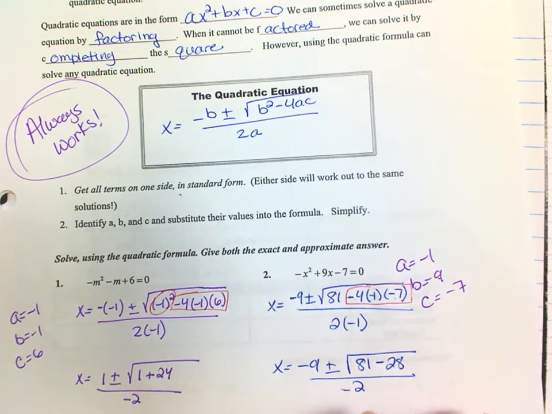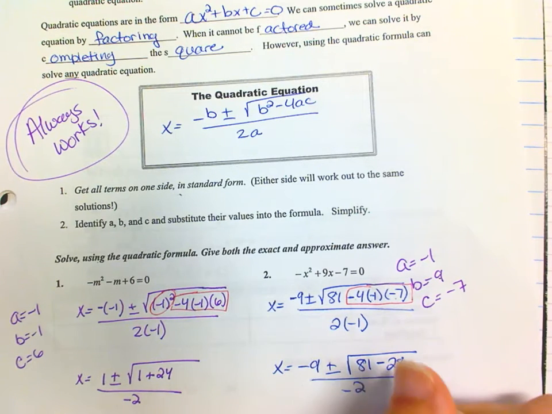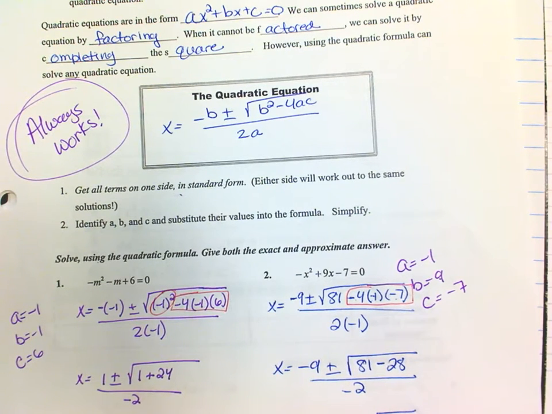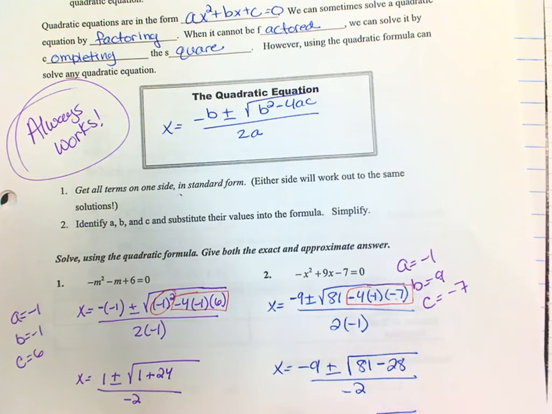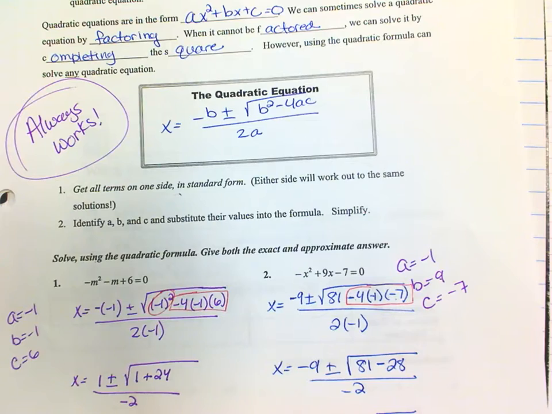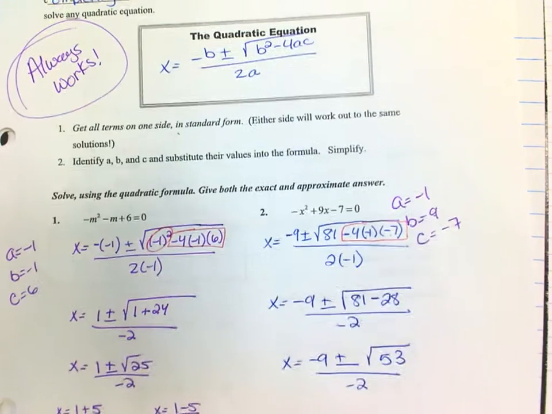We've got negative 9 plus or minus. This right here, 81 minus 28, that is a lovely 53, right? Yes. All over negative 2.